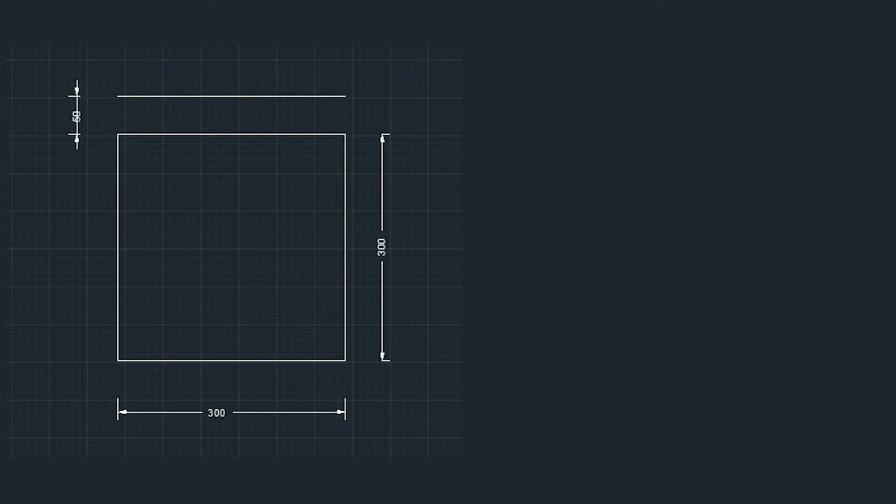We start off with a 300mm square because we're looking at this in plan view, so it doesn't matter whether you're doing it on the computer or on a bit of plywood, it's always going to start on the same sort of principle. So 300 by 300, perfectly square, and then 50mm above we put a line, also 300mm, directly in line with the square.